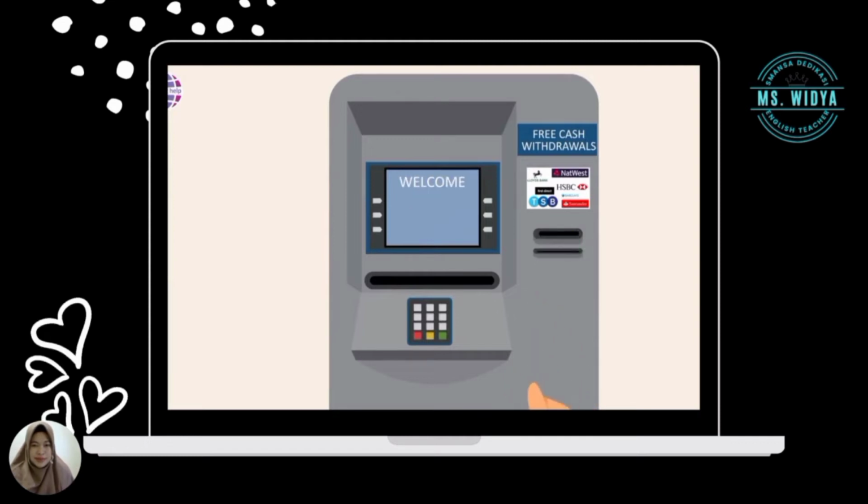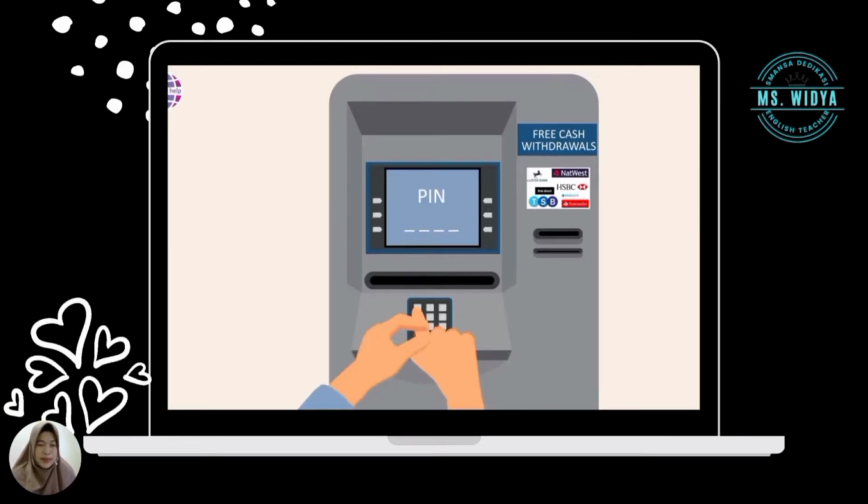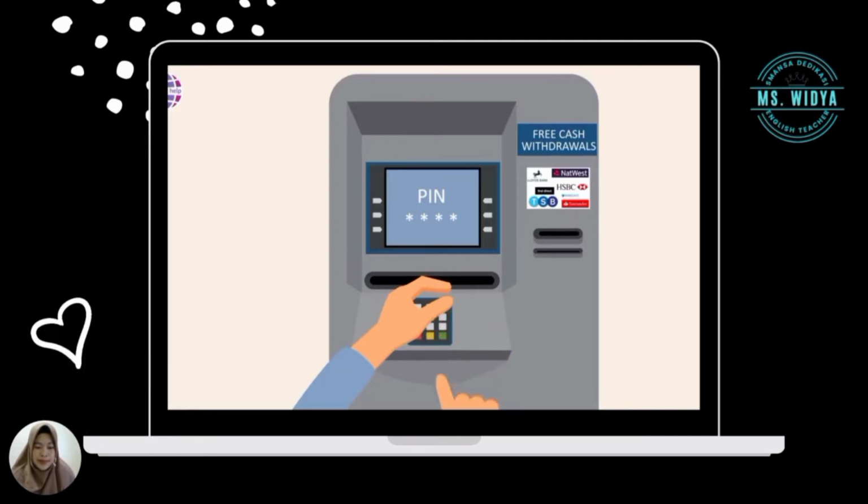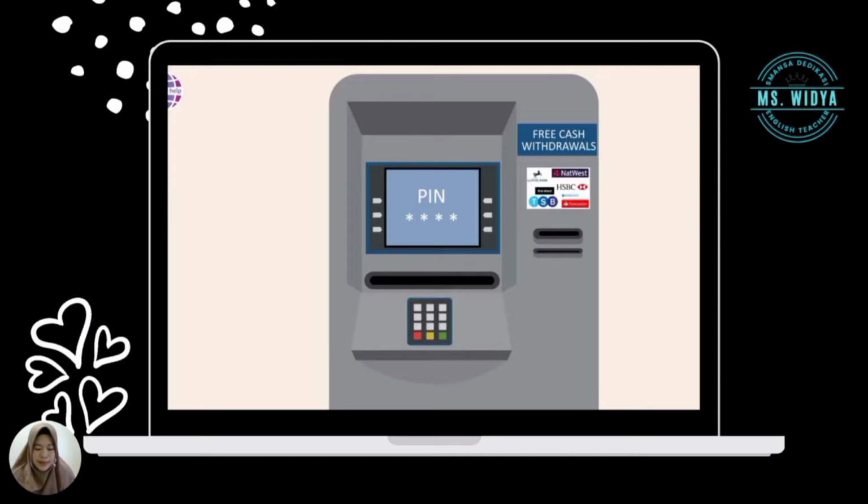First, insert your card into the machine. You will then be asked for your PIN number. This is a 4-digit code which you were given with your card. When entering your PIN number, try to cover the numbers so no one else can see them. Only you should know your PIN number, and it is important to keep it secure.